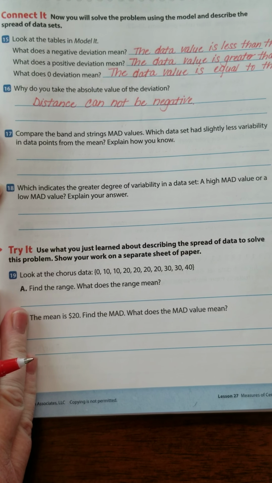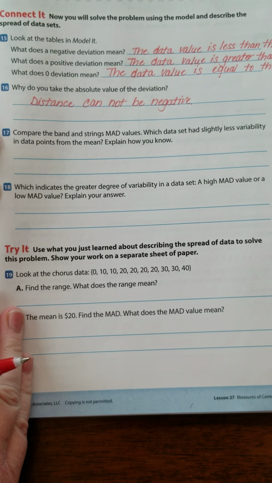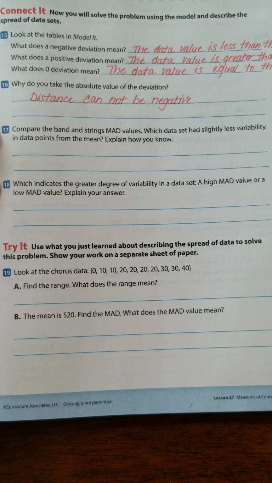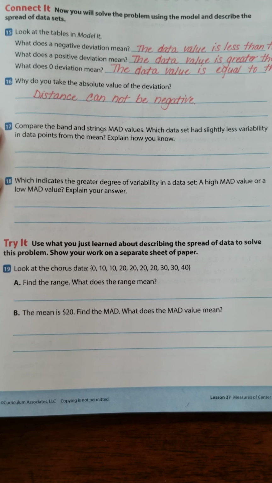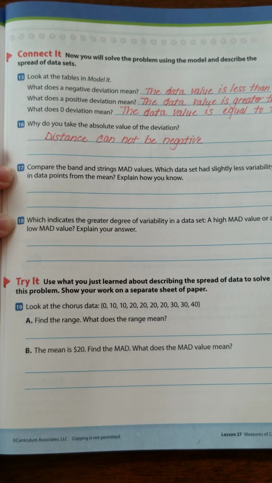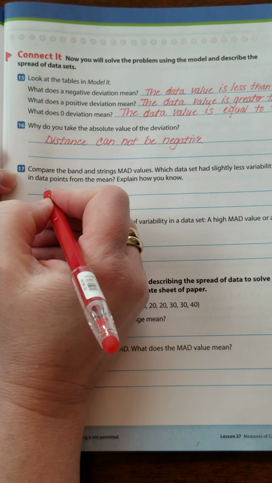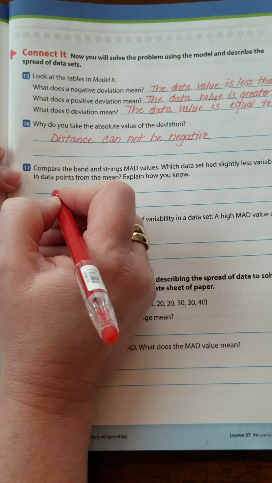Which data set had slightly less variability in data points from the mean? Explain how you know. Well, we know that the band had less variability because the MAD score for the band data is less than the MAD score for the string data. 12 is less than 14, so there's less variability with the band.